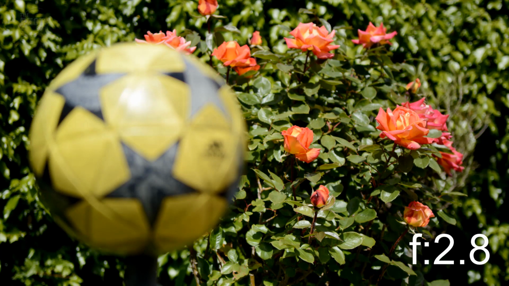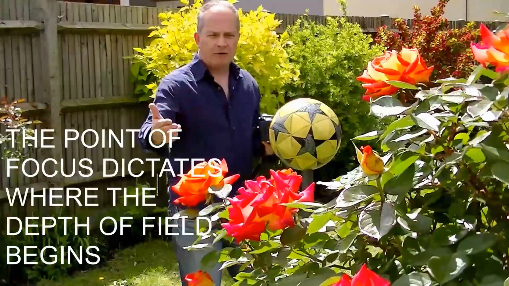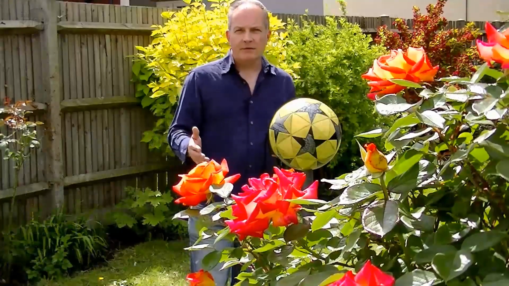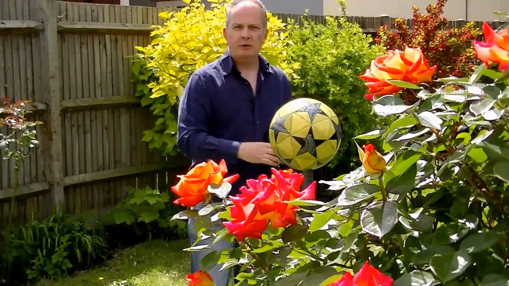And you can see there we've done exactly the same, but this time the foreground is blurred rather than the background. So the point of focus will dictate where your depth of field will start from. The other thing that will affect the depth of field is how far away the subject is from the background. If I now move this another 5 feet away from the flowers, I'll show you what difference that makes.